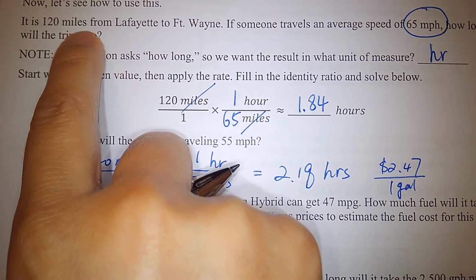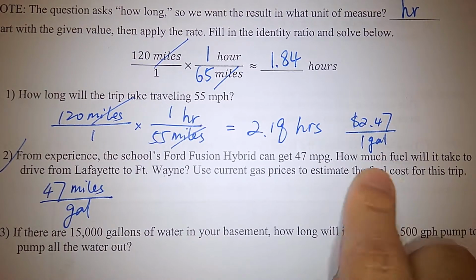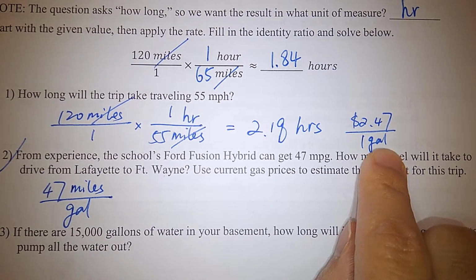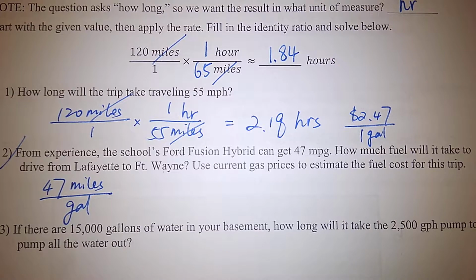Oh, still 120 miles, right? So how many gallons of gas will it take? Then we compute the price, right? That makes sense, right? If you know how many gallons it will cost you, then we just multiply by 2.47, that will give us the total cost, right?